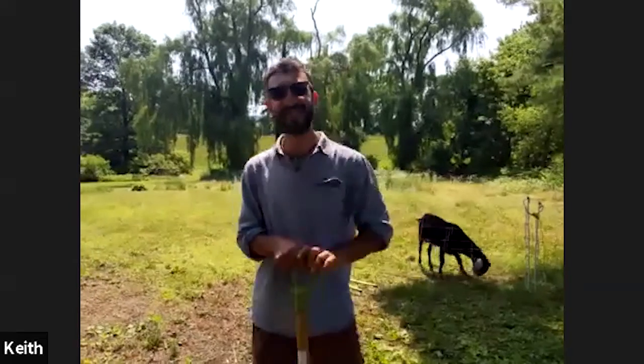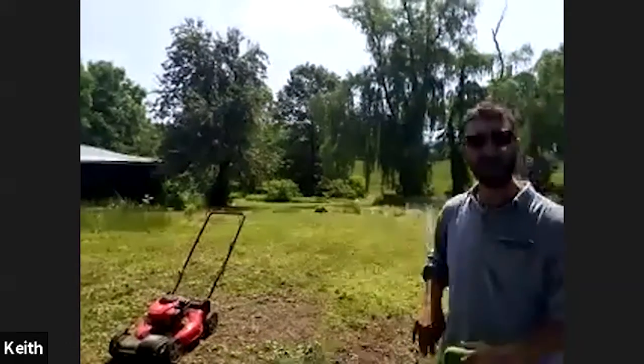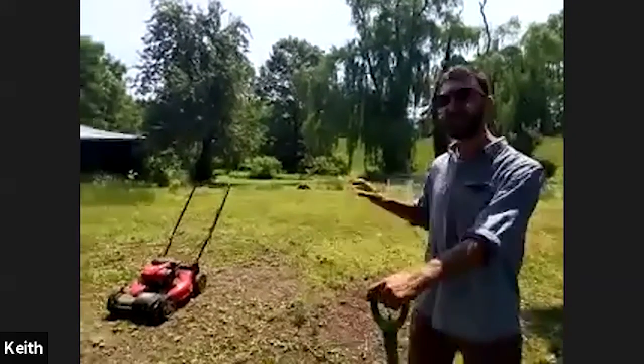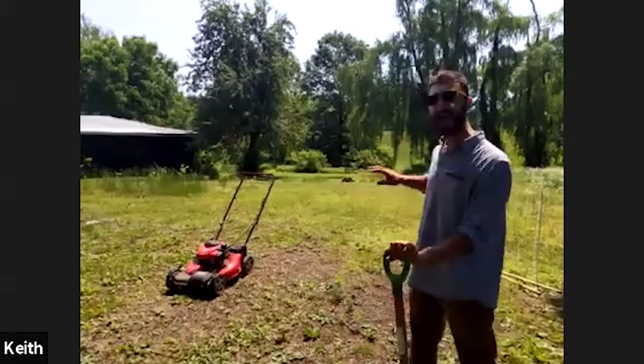So, we'll talk about these goats in a second. But right around my house, that's an area that I use really frequently. I want it to look good. I want the grass to be fairly short because we picnic there, we play there. But this back area, which is maybe 200 feet away or so from my house, we use much less frequently. In fact, I'm rarely out here at all.